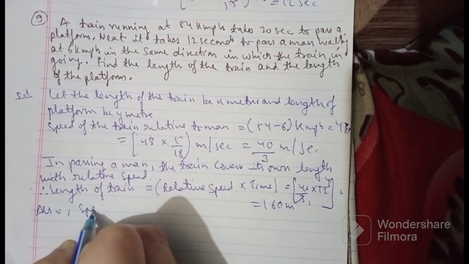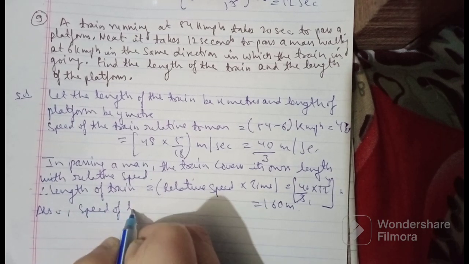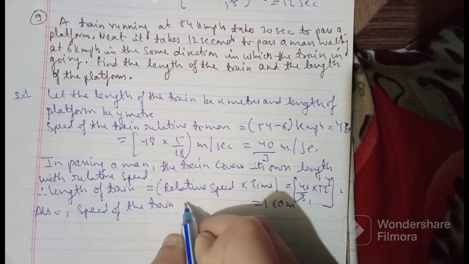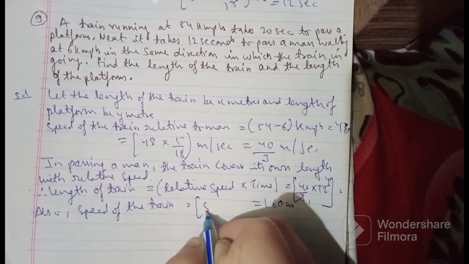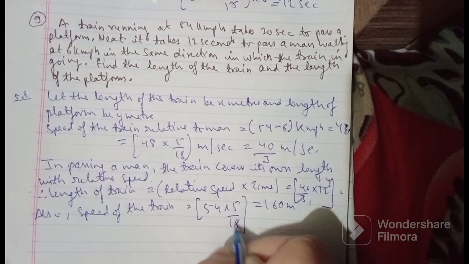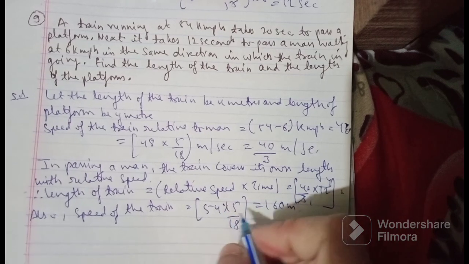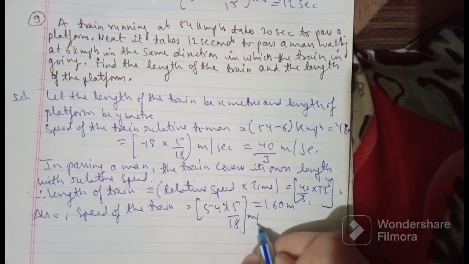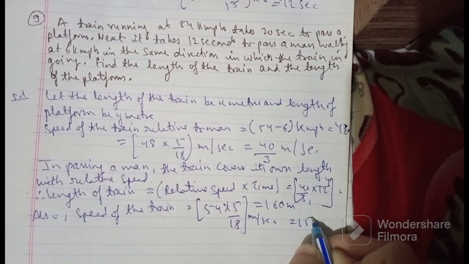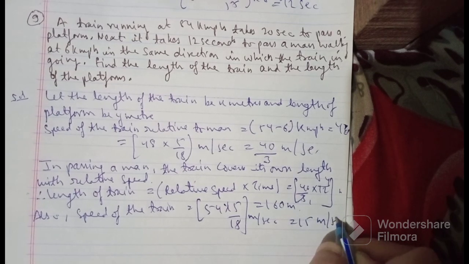Also, speed of the train is 54 into 5 by 18 meter per second, that is 15 meter per second.